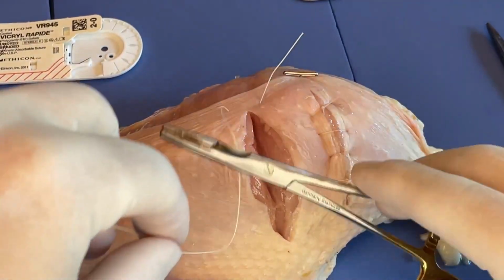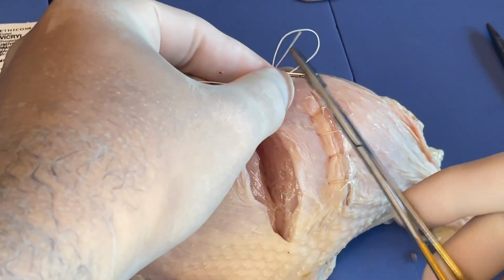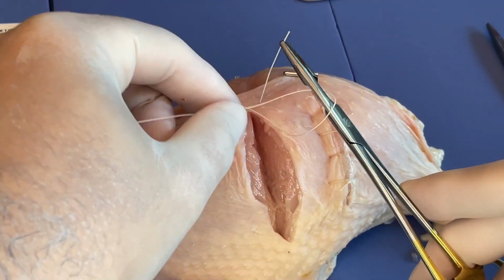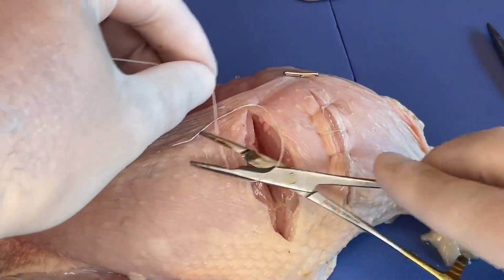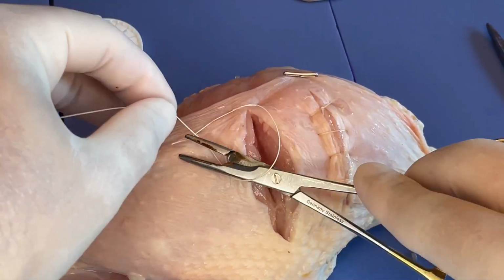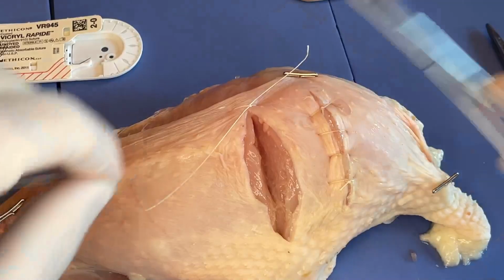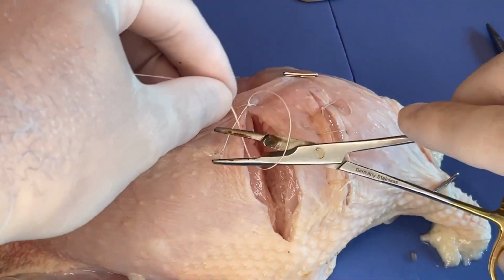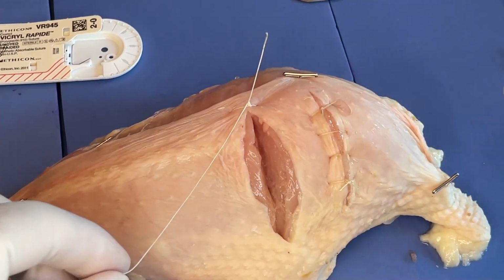So let's talk about instrument tie real quick. It's the same thing, it's just getting a loop of tissue and then pulling a free end through it. So wrap your loop around the tip of the needle driver and pull through, wrap the loop around and pull through, wrap, and through. So 4 throws there for Vicryl.